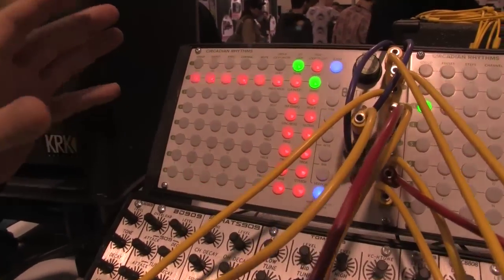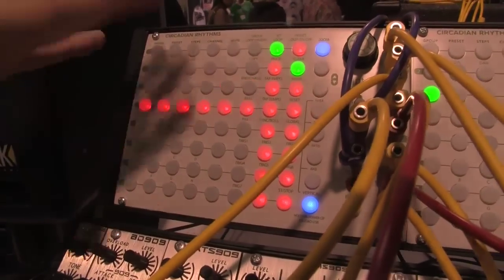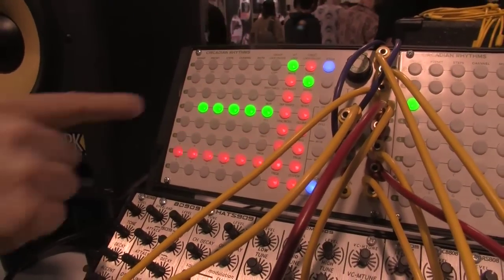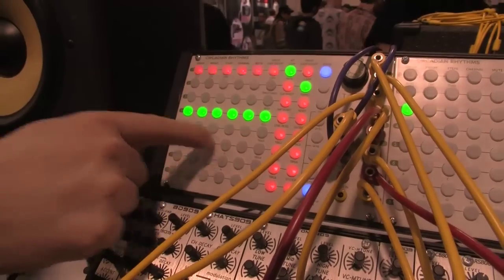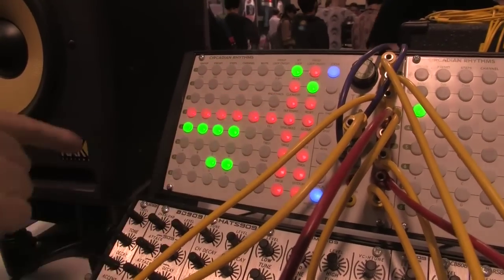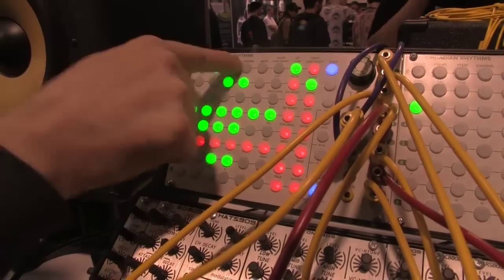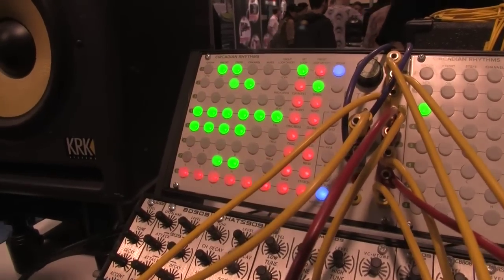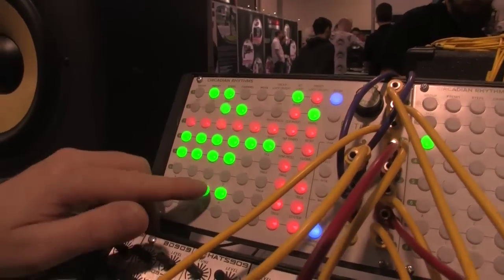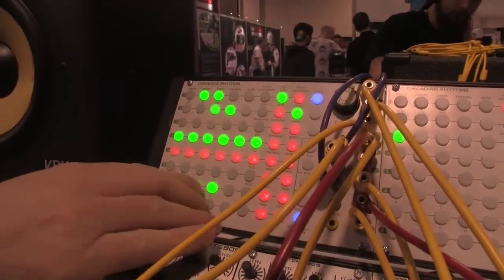What the zoom view does, it takes the 8 steps and divides them by 48. So I can do things like that. Okay, these are micro steps. I can do odd timing. I can really dial up swings in a very precise manner, or just swirls and all kinds of weird sounding sequences.